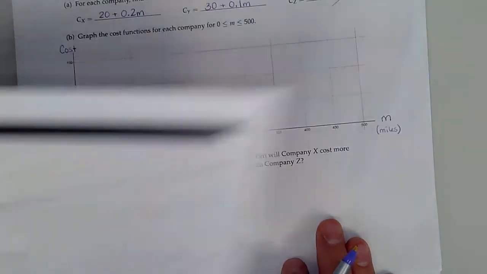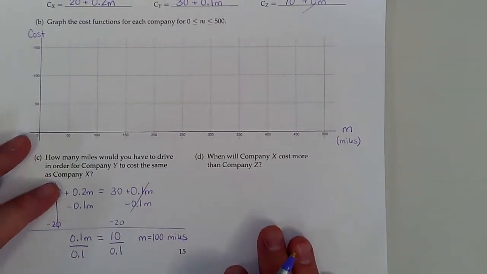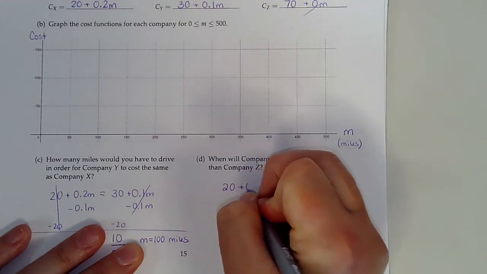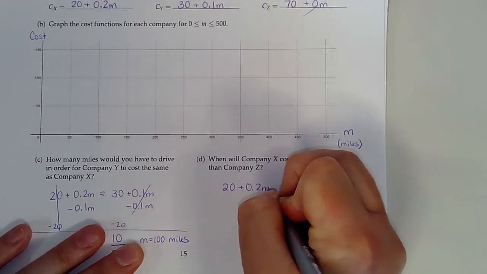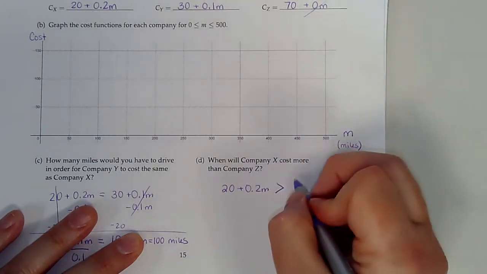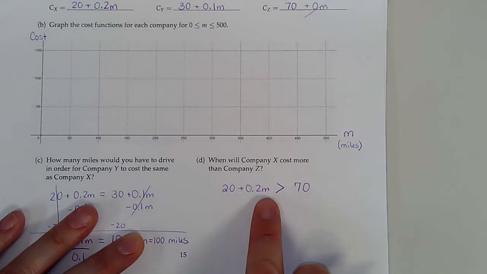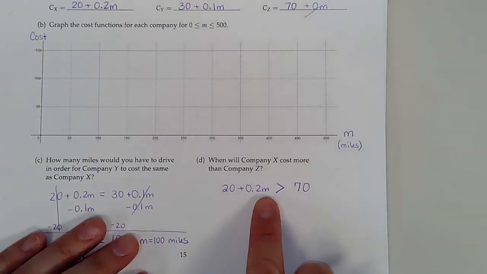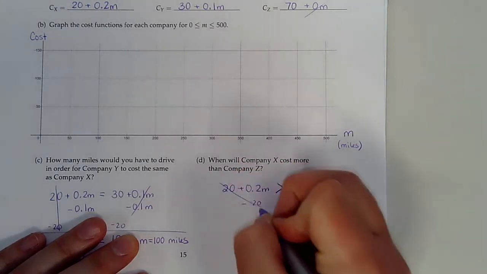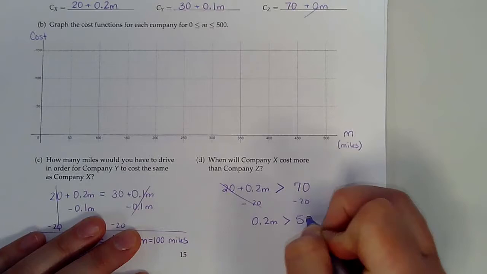All right, so let's look at one more problem. When will company X cost more than company Z? So if I put the formula for company X, 20 plus 0.2 M, I want that to be bigger than the cost for company Z, which is 70. So just going to put those two formulas there, and there's that inequality sign. So we're working on an inequality here. I'm going to subtract 20 from both sides. So that leaves me with 0.2 M is bigger than 50.